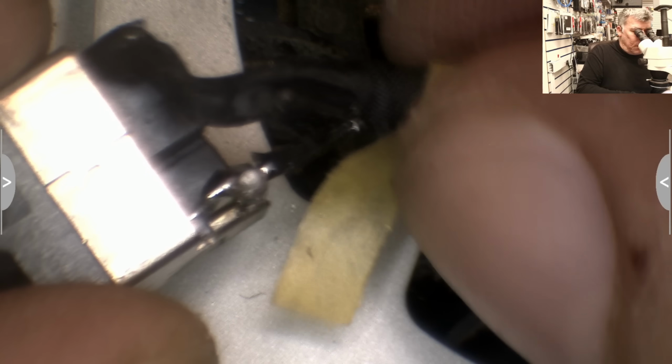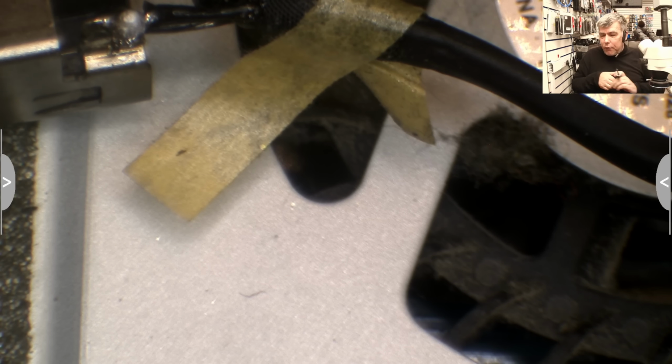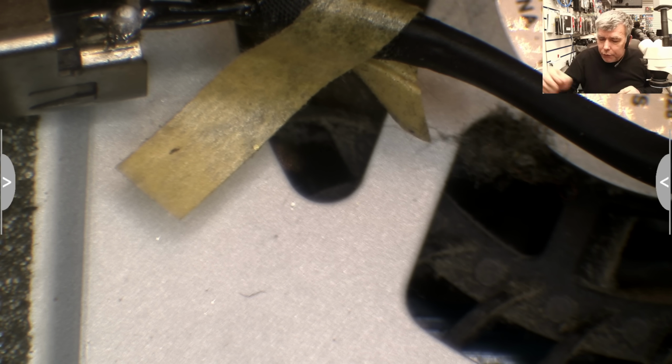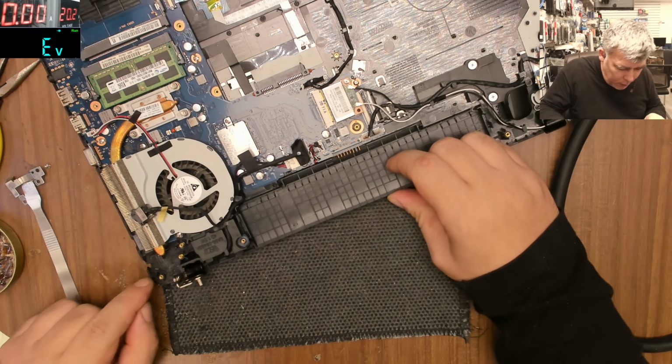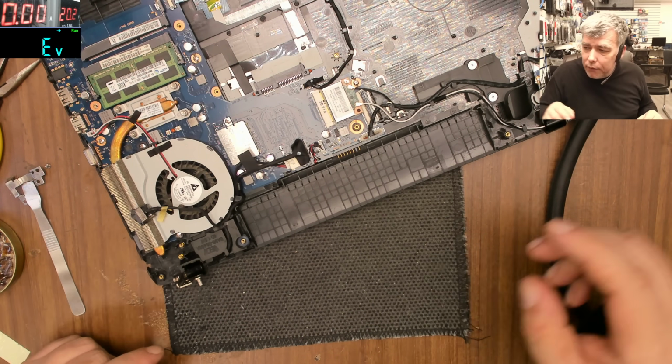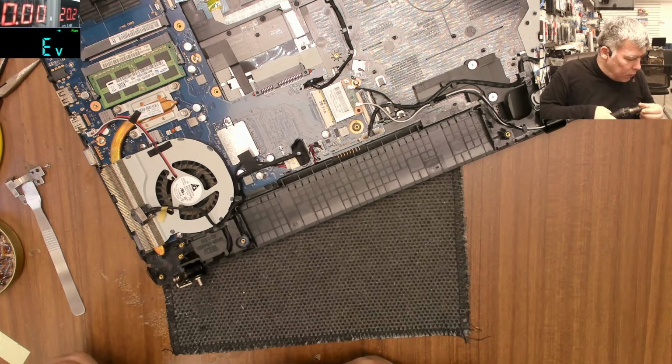Okay, so we solder the ground and we are fine. All we have to do is to stick the charging port to be sure it's not moving. We can see there's a missing part there, but don't worry, I will use some hot glue.